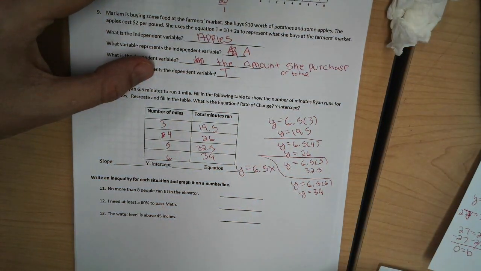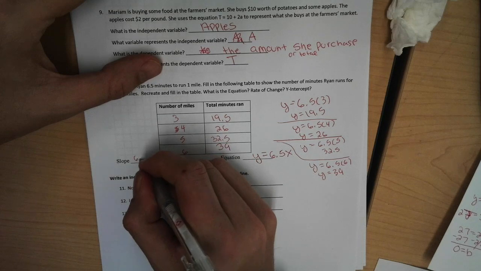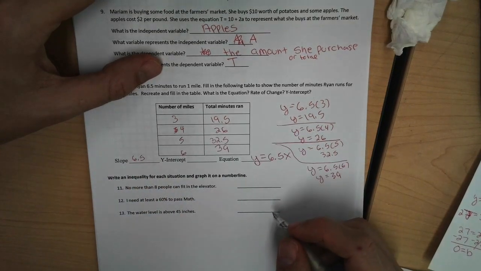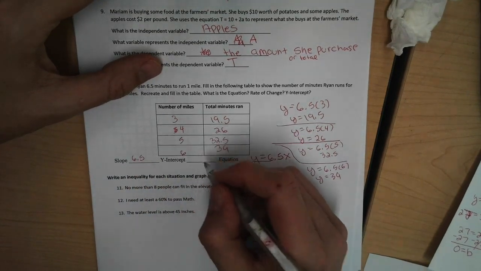So what is our rate of change? 6 and 5/10. What is our y-intercept? 0.